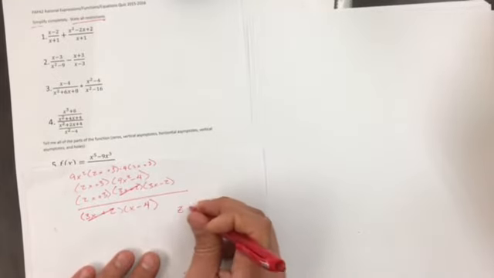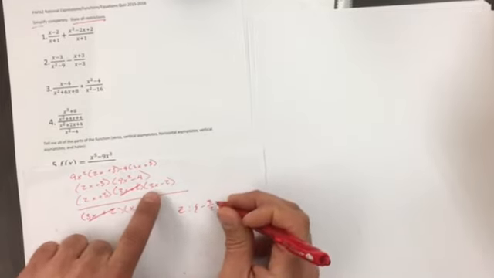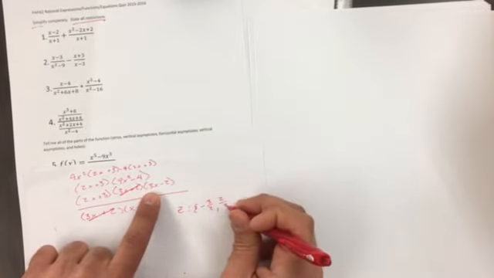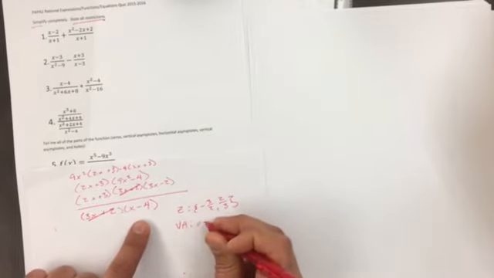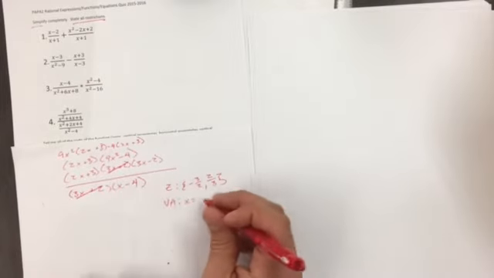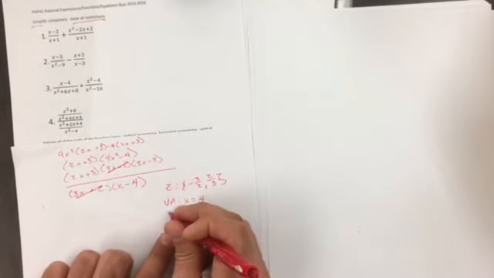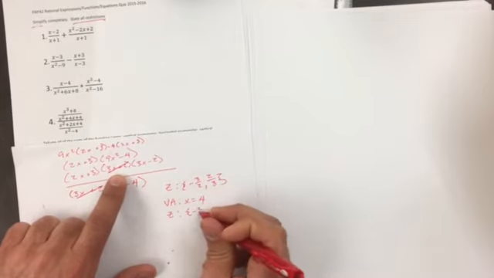My zeros are going to be at negative 3 over 2 from this one, positive 2 over 3 from this one. Vertical asymptotes are going to be at x equals, did I lose something? No. X equals 4. 0 is going to come from this right here, which is going to be negative 2/3.